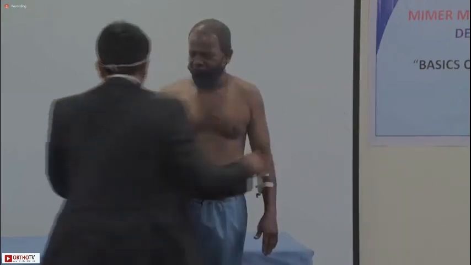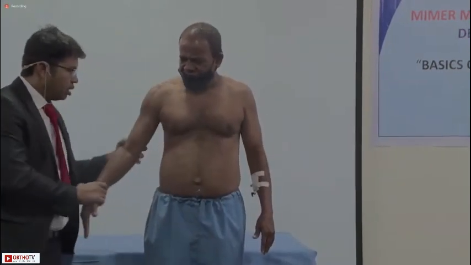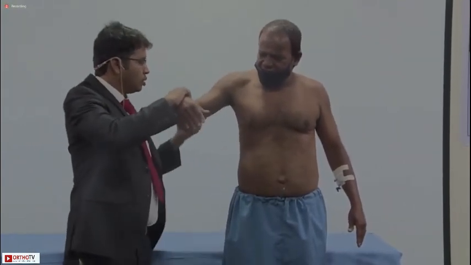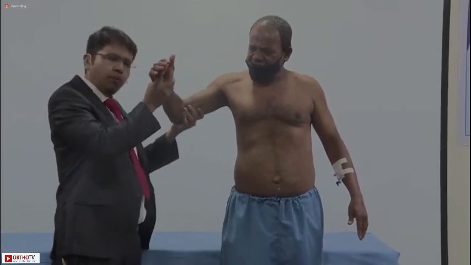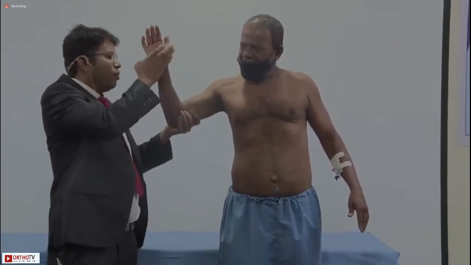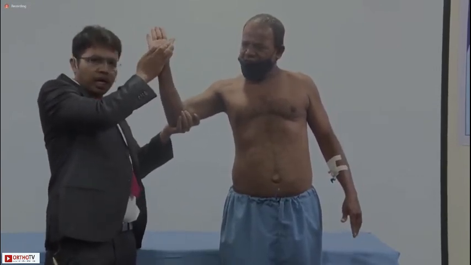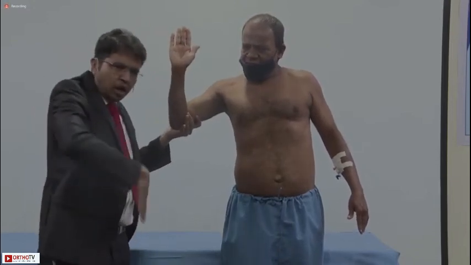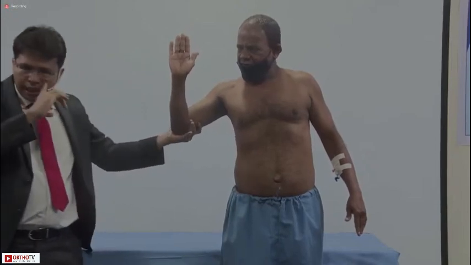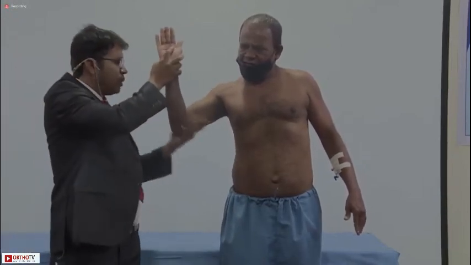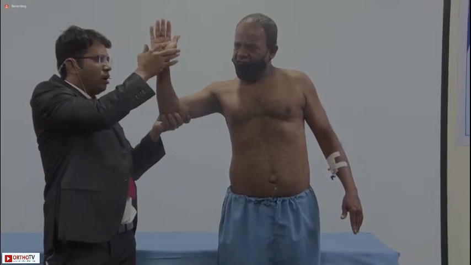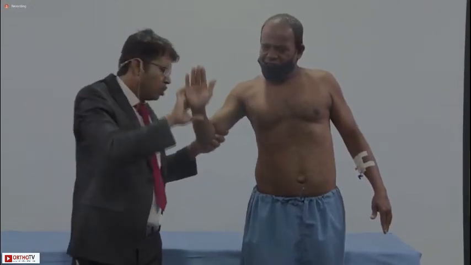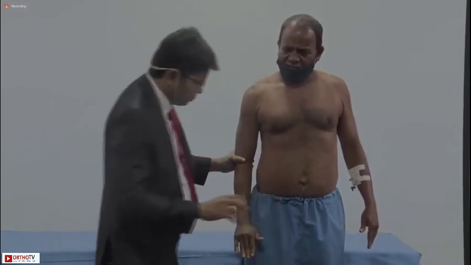Then we should check for the drop arm sign. So we abduct the shoulder up to 45 degrees, hold his hand with one hand and suddenly lift it. Normally in the drop arm sign, the arm will drop like this, and it's positive in an external rotator tear. Here we can see the patient is able to hold his arm even against the resistance of gravity. So the drop arm sign is negative.